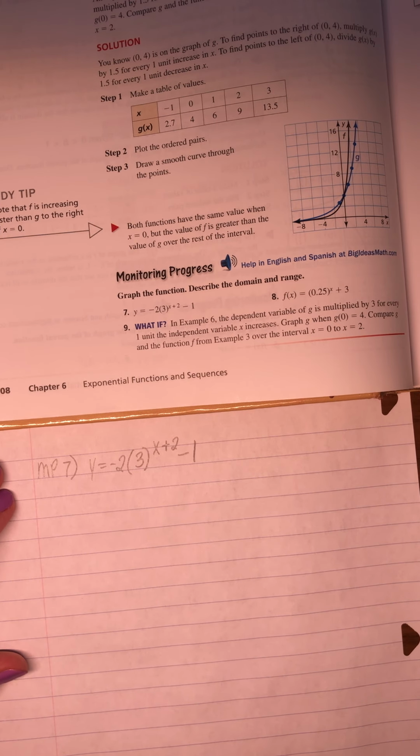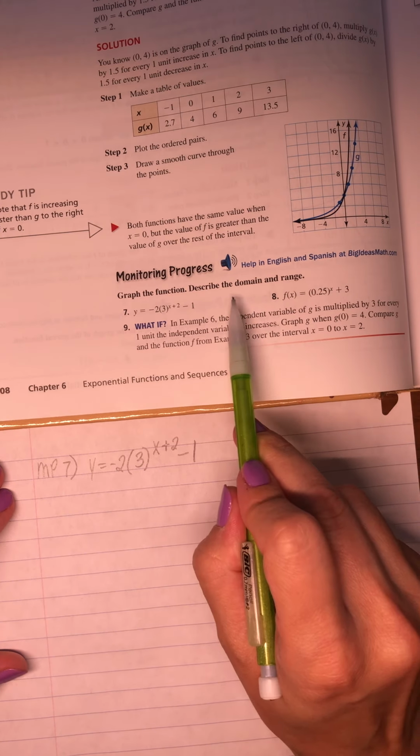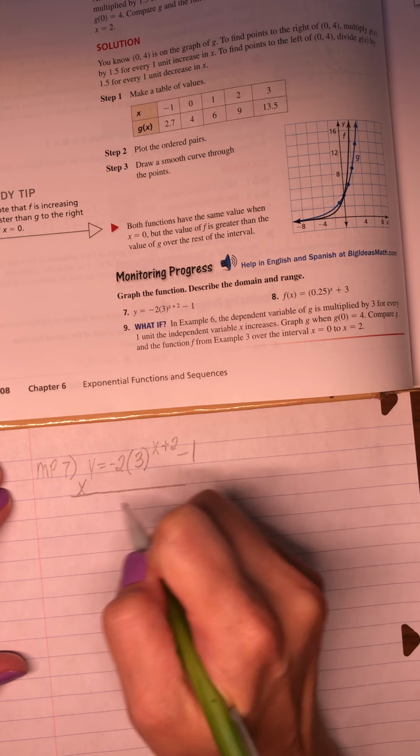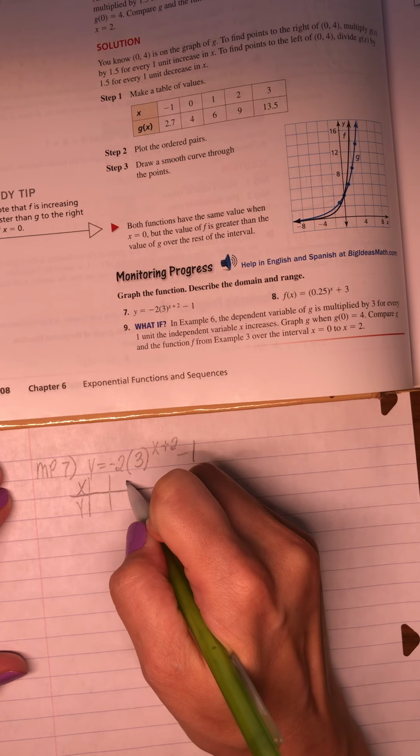Okay, our first step is we're going to graph the function and then we'll describe the domain and range. I'm gonna make my t-table with my x and y with 5 spaces here.